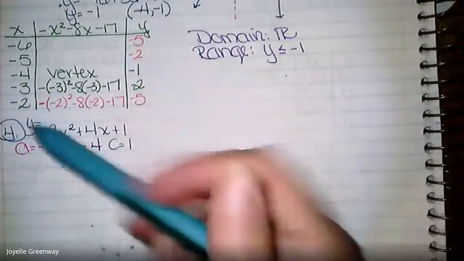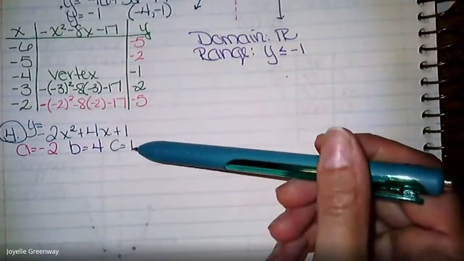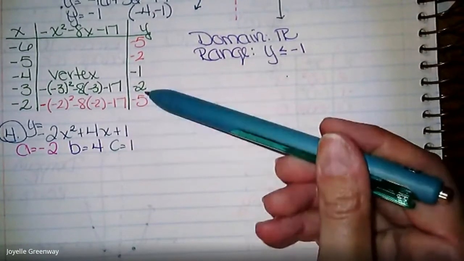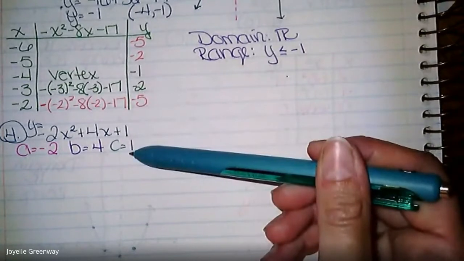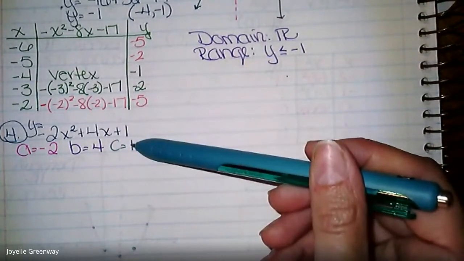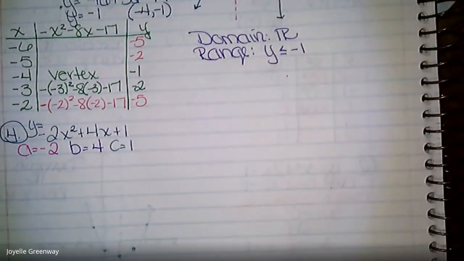Okay, so my parabola is going to open down. My y-intercept is at 1. So what that means is it's going to sit above my x-axis because it opens down and it's at 1 on the y-axis. So I'm going to intercept the y-axis.